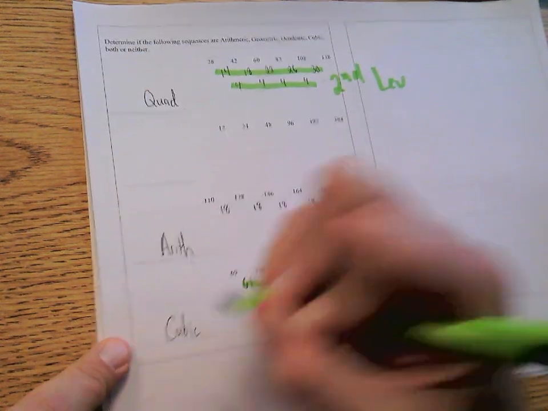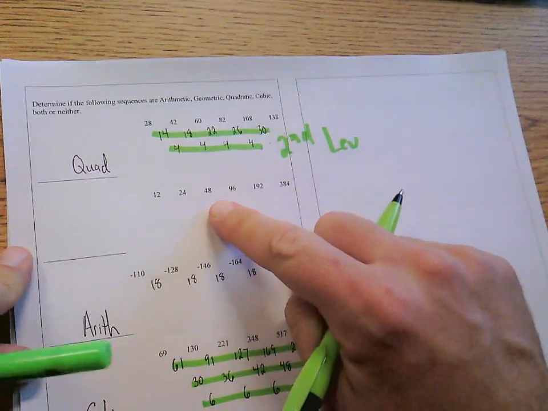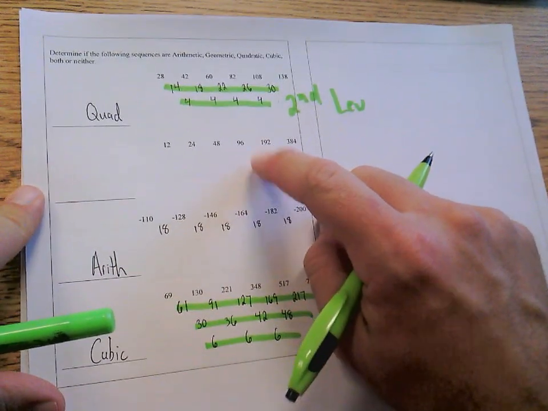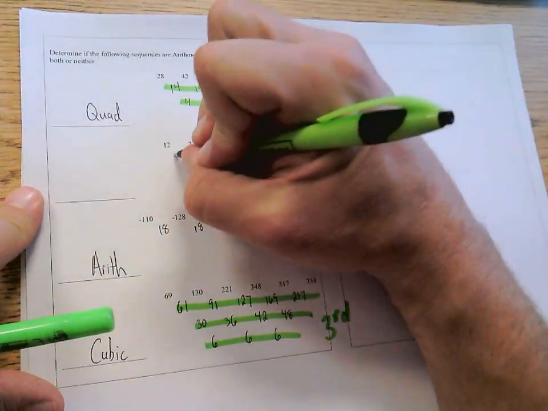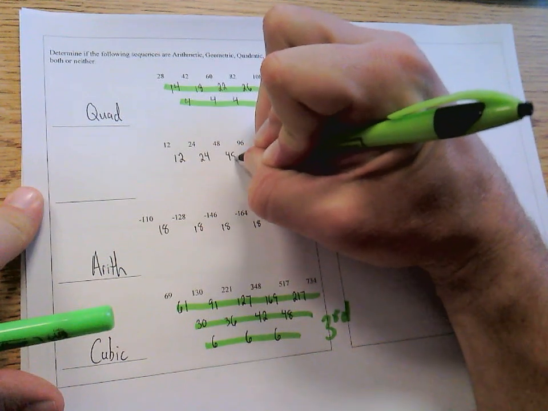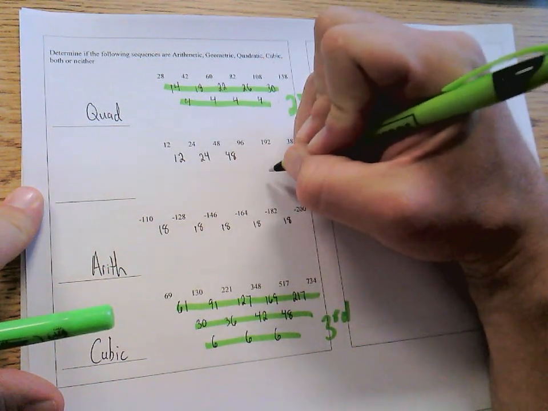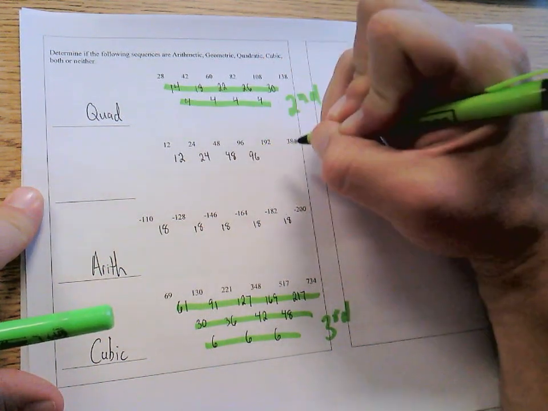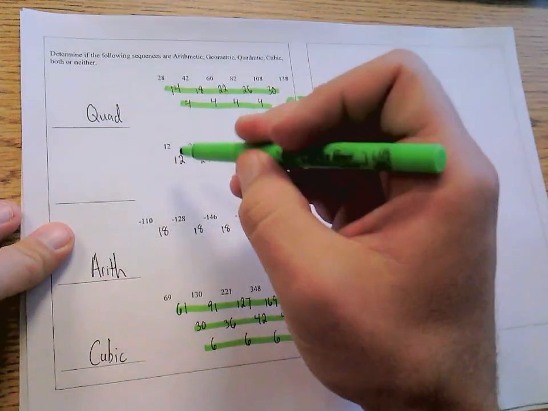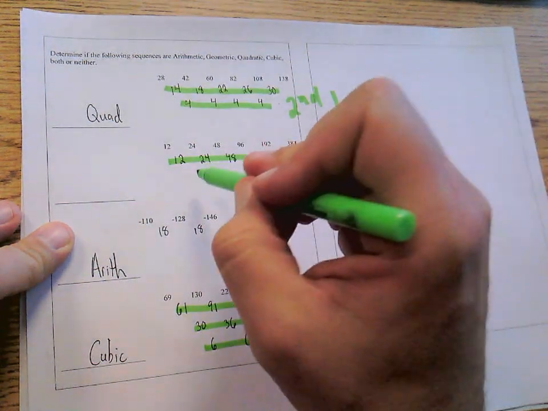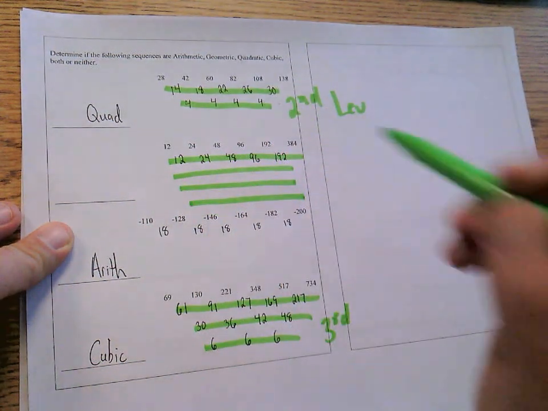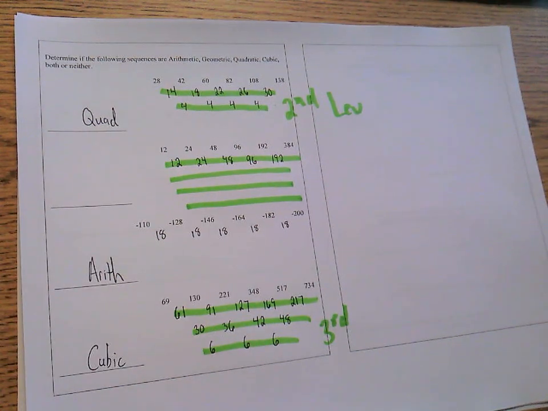Alright, now, this guy right here. Most of you guys put neither. The reason why you put neither is because you started doing the differences, and you noticed that you never got to that certain point. Your first level didn't have the same numbers, your second level didn't, your third level didn't, didn't even have the same going all the way down. So you're thinking, oh, it's got to be neither.